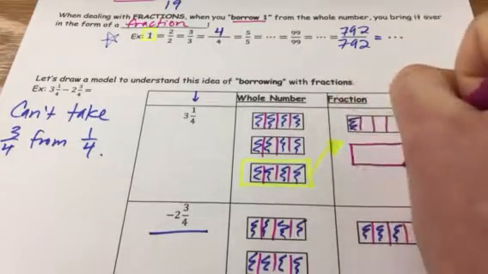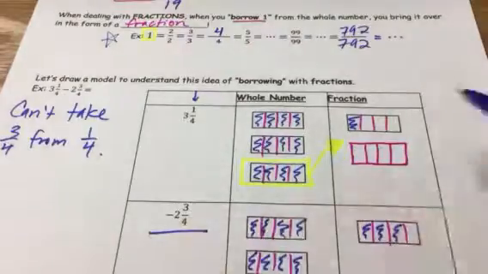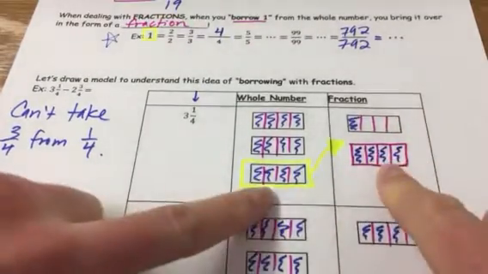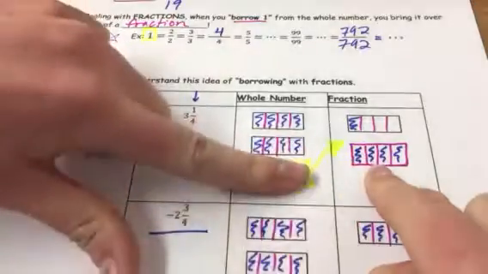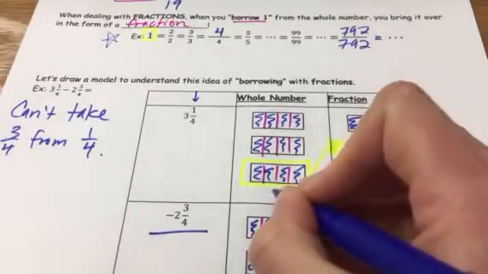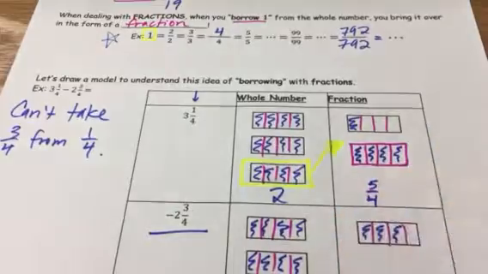So I'm going to draw that it's over here now. That's 1, 2. So there's my whole thing. I shifted it over, so we're no longer going to think about it as over here. It's over here now. So now our number is essentially 2 5/4.